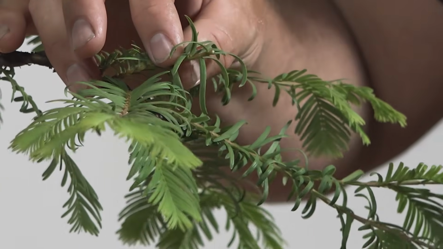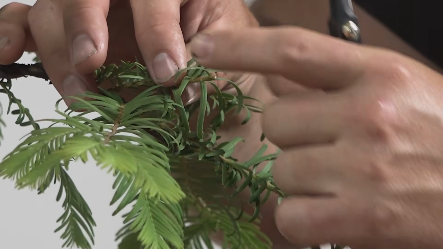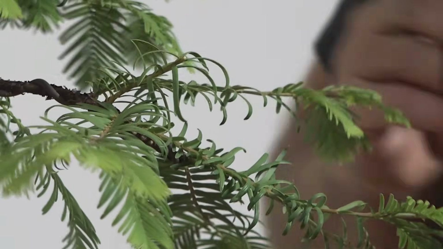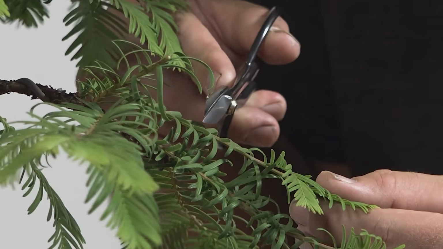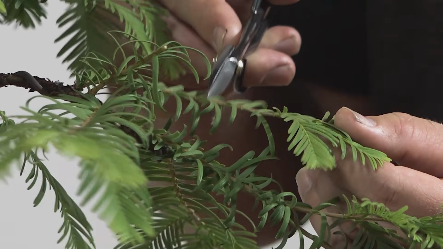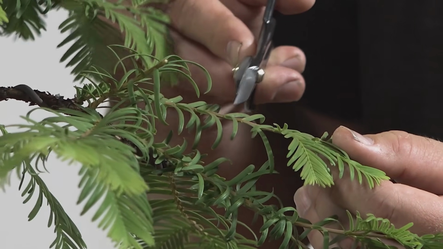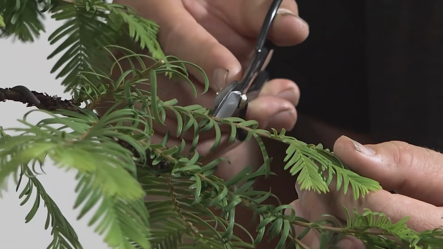I'm going to keep it tight, I'm going to keep it short, and I'm going to start that ramification as far towards the interior as possible. Let's take a look at this one, okay? I've got buds all the way out here. My first bud set starts all the way out here. I've got buds here, I've got buds here, and I've got ramification here. I'm going to shorten that.